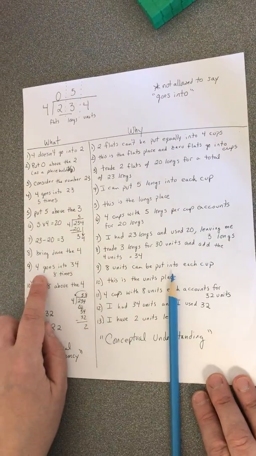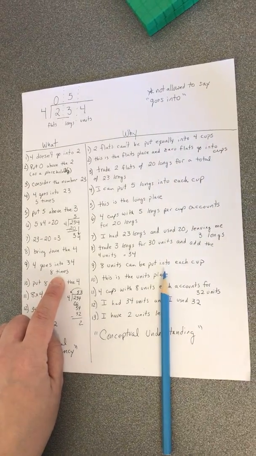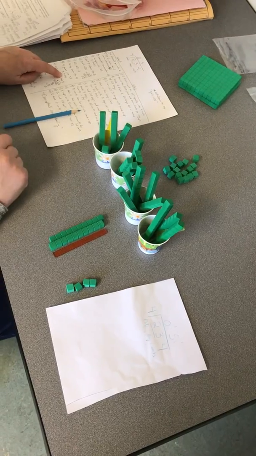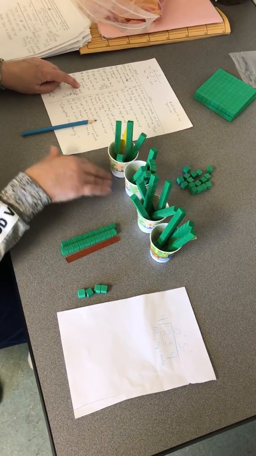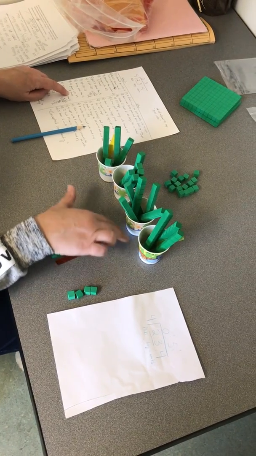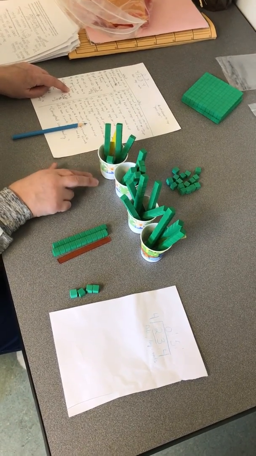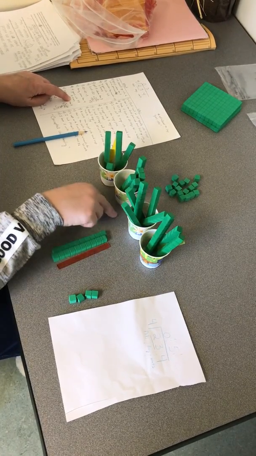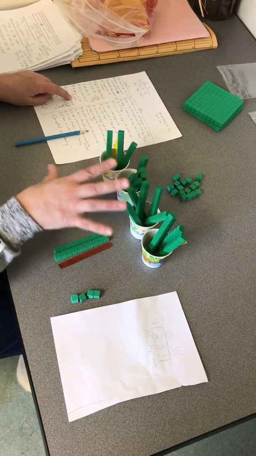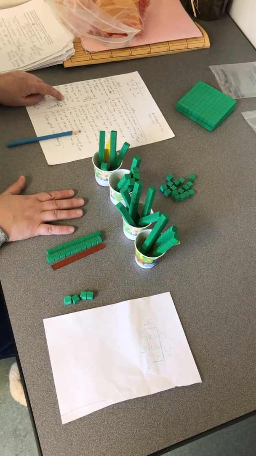All right, then I'm asking the student, I have these 34 units. How many do you think I could put in each cup? Right? And asking them to make predictions. Do you think I could put 7 in each cup? Right? 7 times 4 is 28. Do you think I could put 8 in each cup? Right? 8 times 4 is 32. Right? And I'm making this very concrete for them.